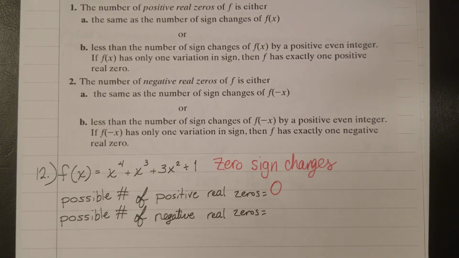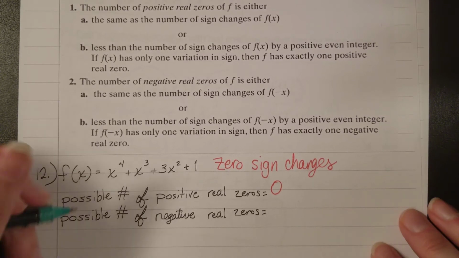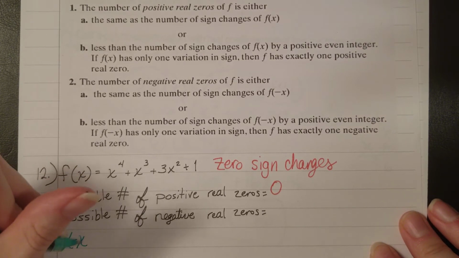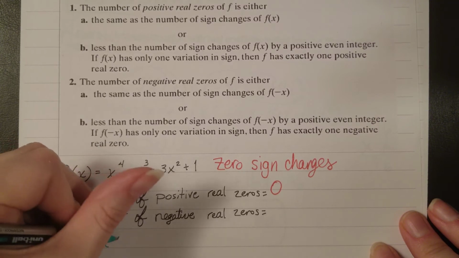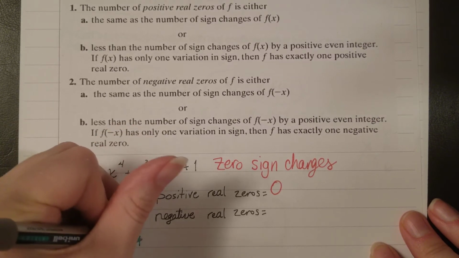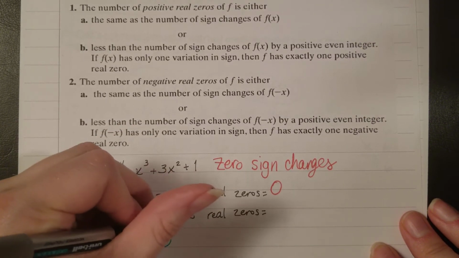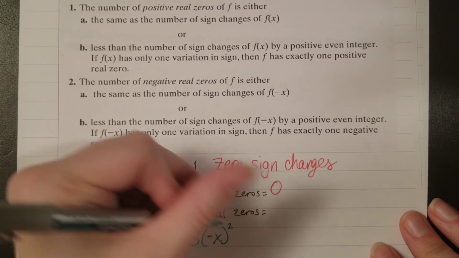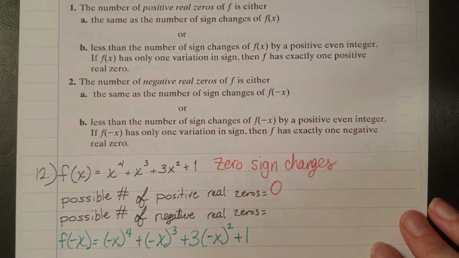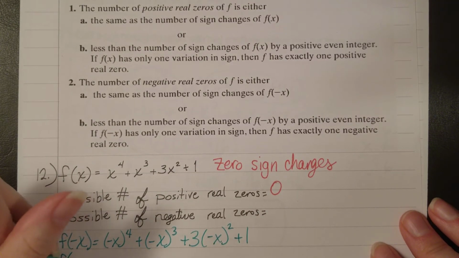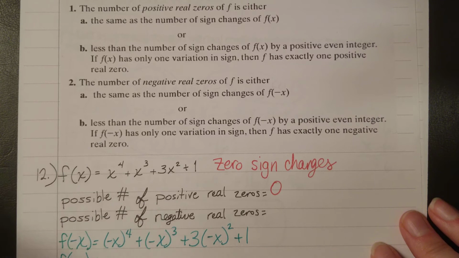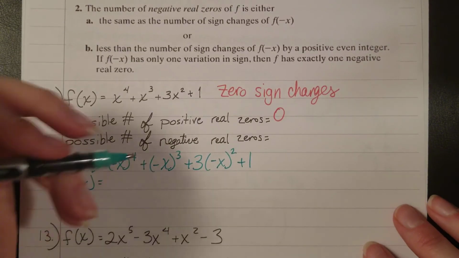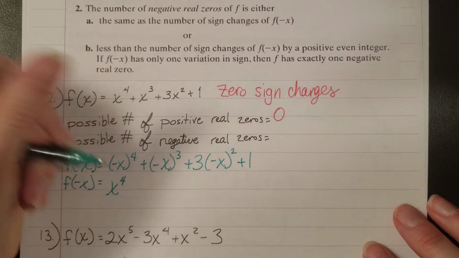So next what we're going to do is evaluate f of negative x. So we're going to plug negative x in for each of the x's. And then we're going to simplify that. So if you have a negative and you raise it to an even exponent, that negative will go away. So that'll just be x to the 4th.